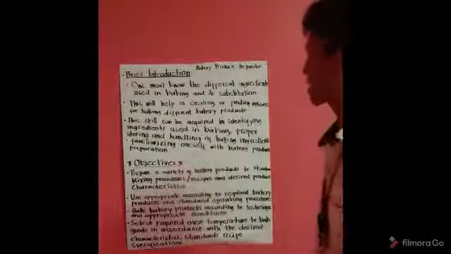Okay, objectives. Prepare a variety of bakery products according to standard mixing procedures, recipes and desired product characteristics.